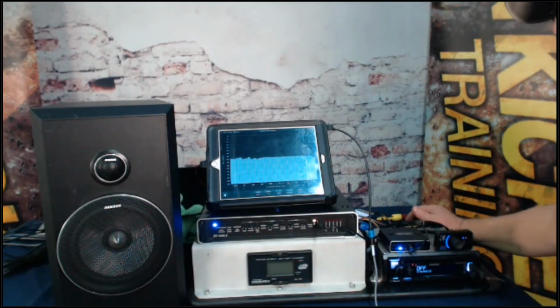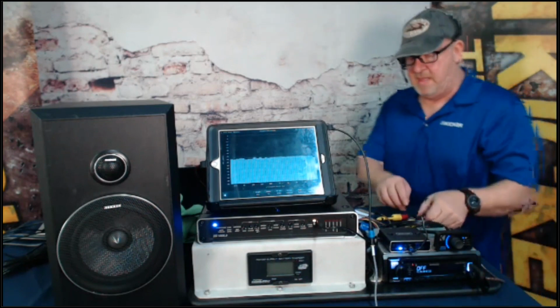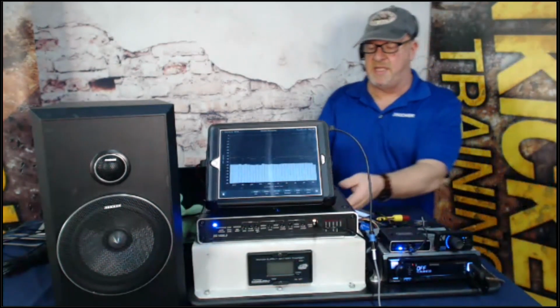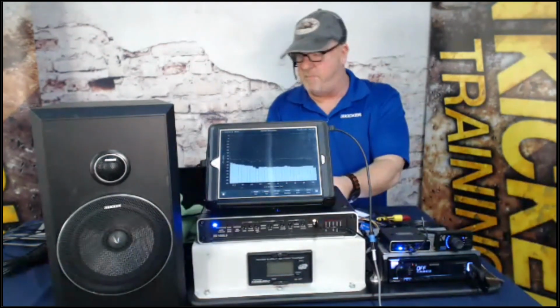Now let's check the amplifier to see what it's doing. So I'll disconnect these leads and plug them into the amplifier output.